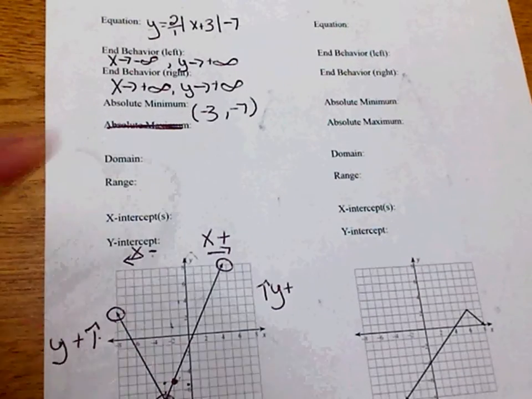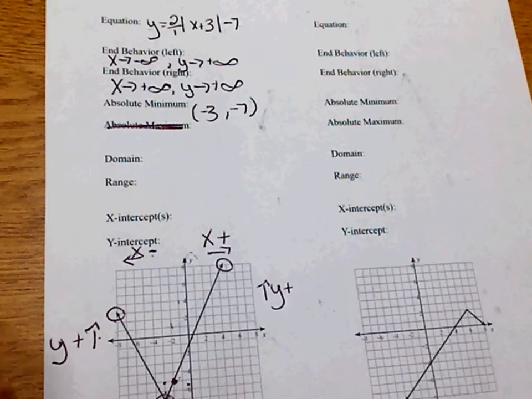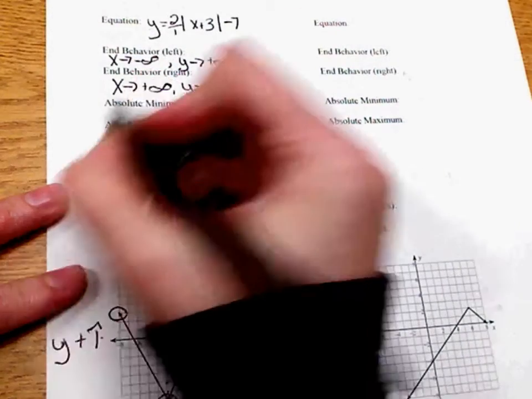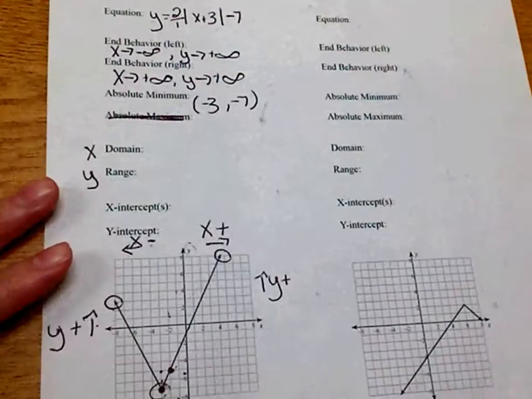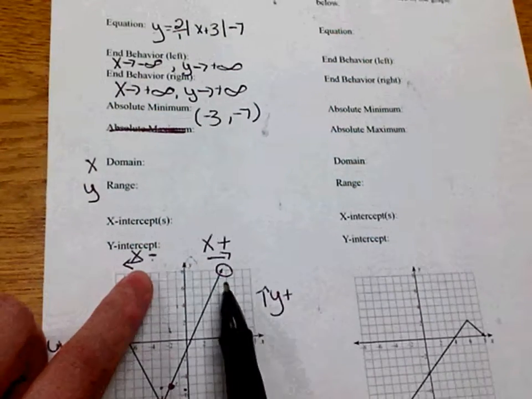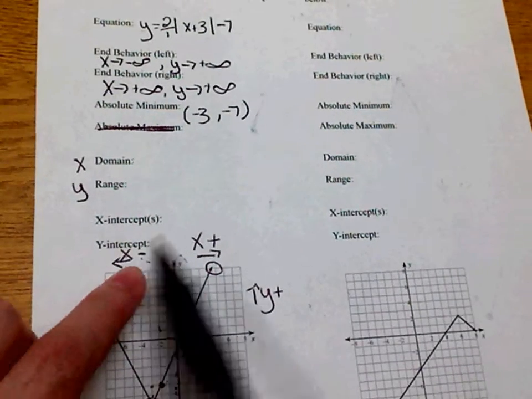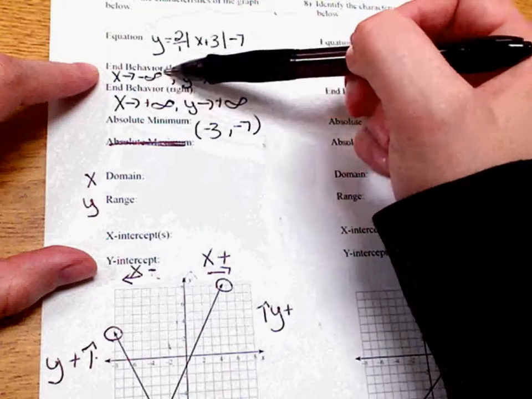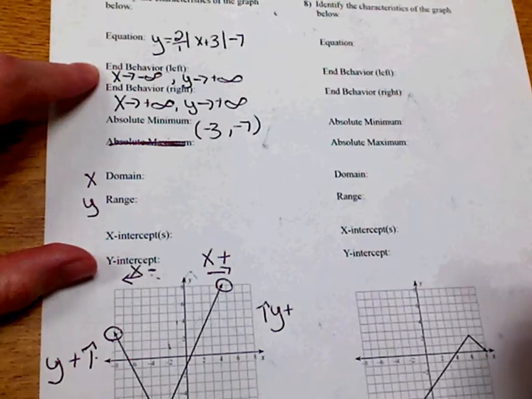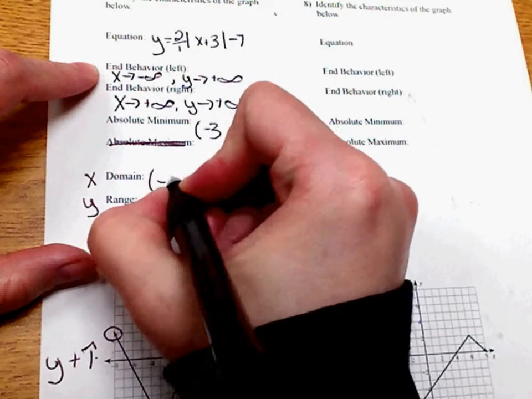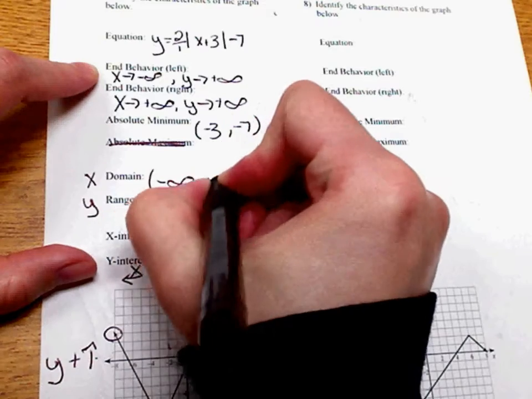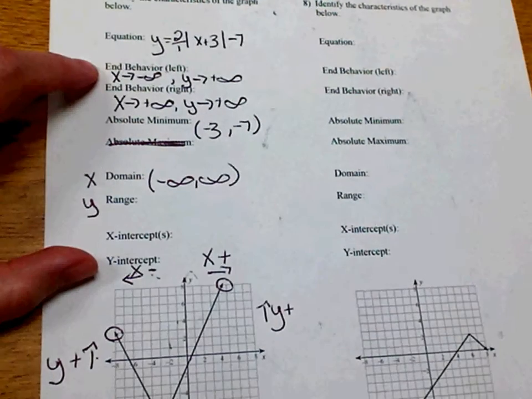Now, you have to remember which one is x and which one is y for domain and range. X is domain, range is y. Now, domain, if we look at our x's, it goes to negative infinity, or you can look here as well. It goes to negative infinity and positive infinity. So our domain is going to be from negative infinity all the way to positive infinity. All real numbers are possible for the domain.